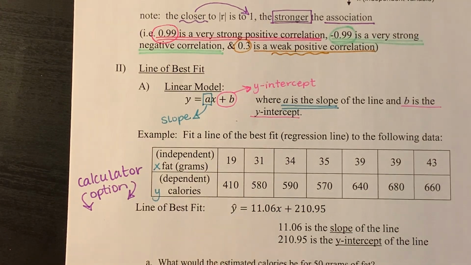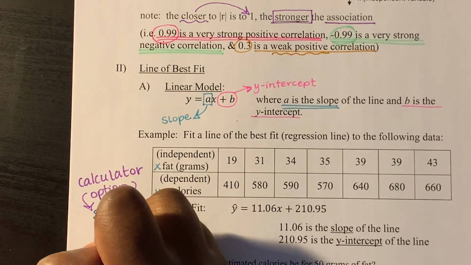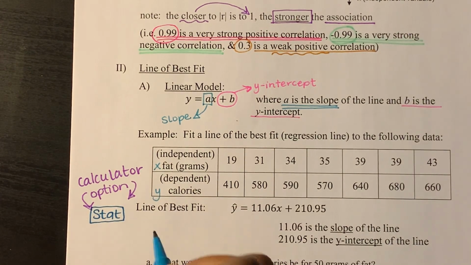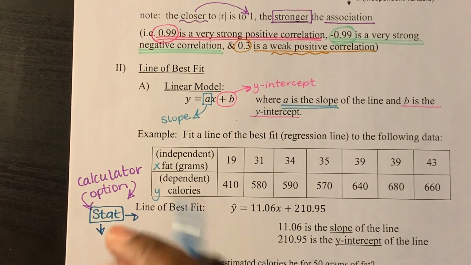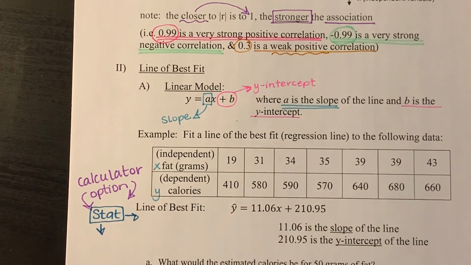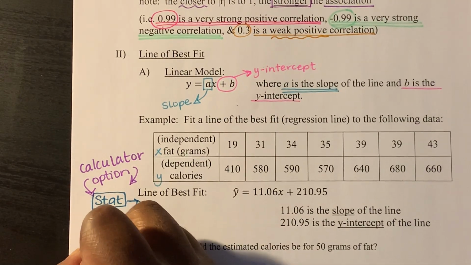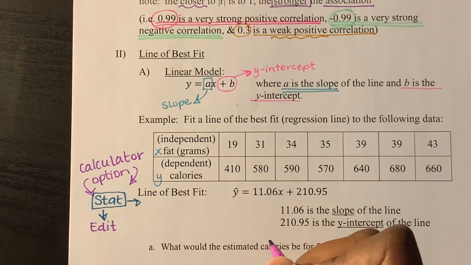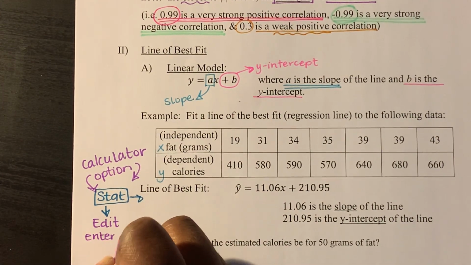The first thing we're going to do in our calculator is go to stat, and I'm going to write out the instructions, and then we're going to do them. So stat is the first button I'm going to press, and then I'm going to have to go in 2 directions from stat. The first one is stat edit. If you remember from the beginning part of our statistics stuff, that's how we enter data into L1 and L2. So I'm going to stat edit, and then I'm going to enter my data.